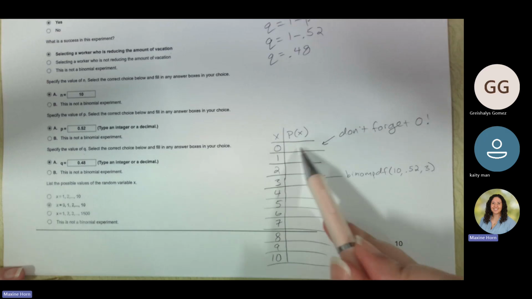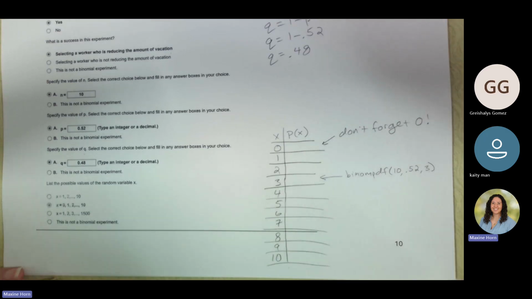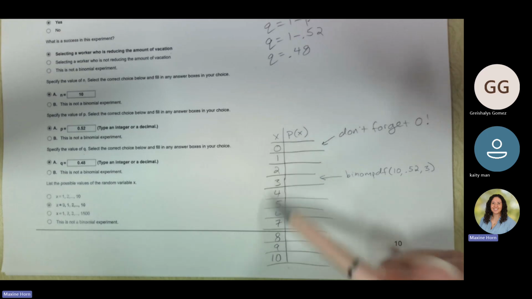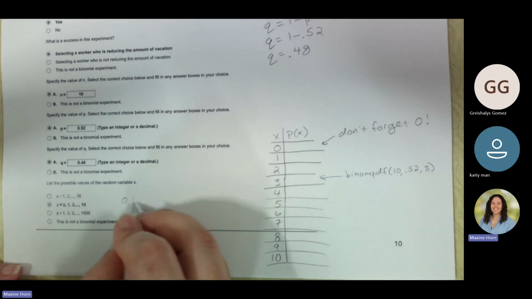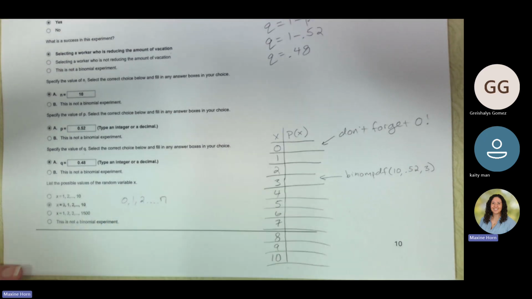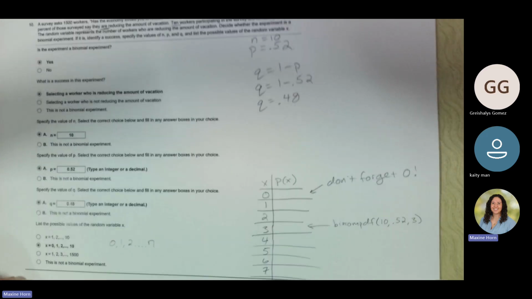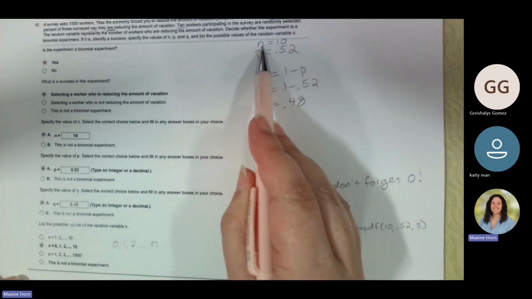I could do that for every single one of these if I wanted all of those probabilities. But it's just asking for the list of 0 all the way up through your n, so 0, 1, 2, all the way up through whatever your sample size is. And our sample size here is 10, or the number of trials. N, sample size, number of trials.